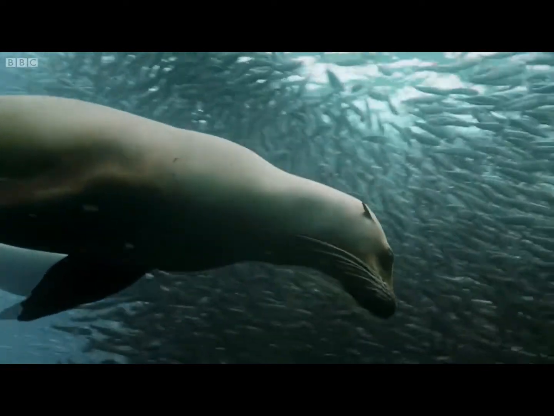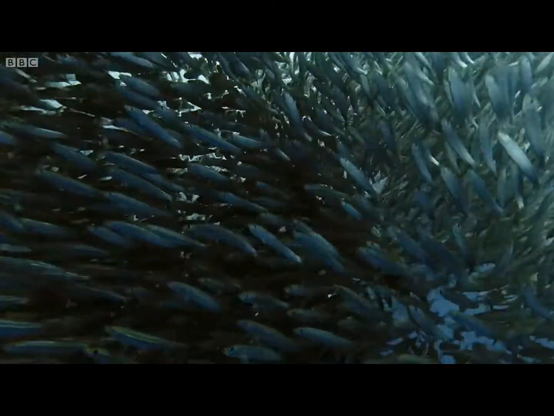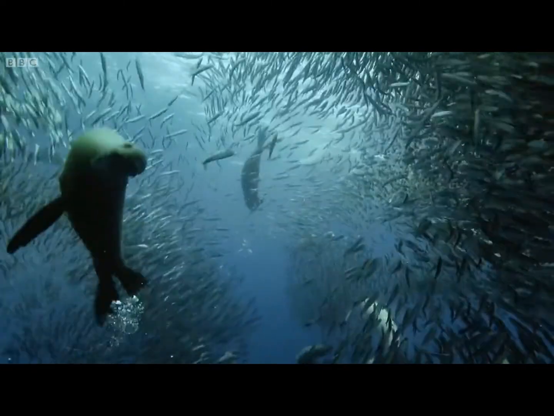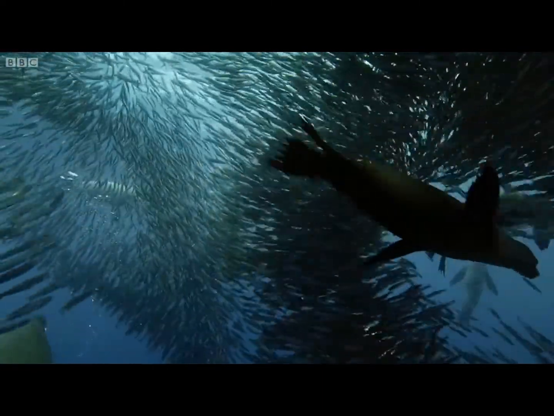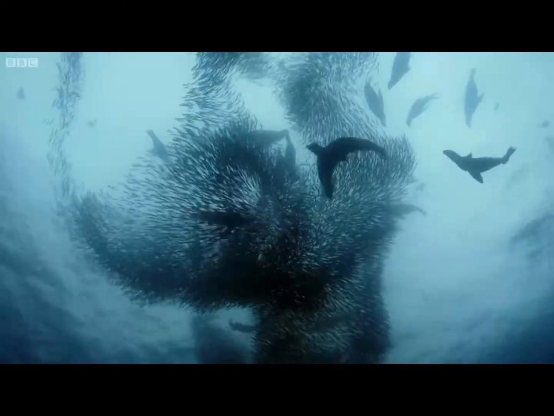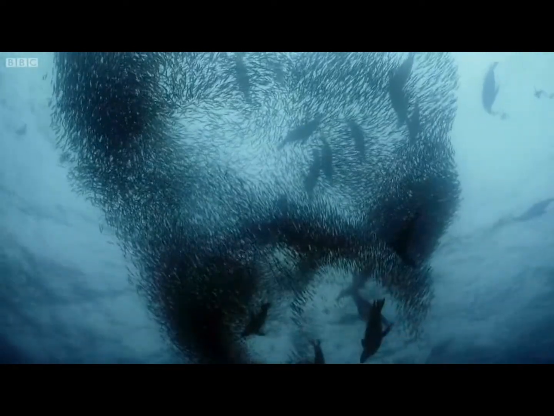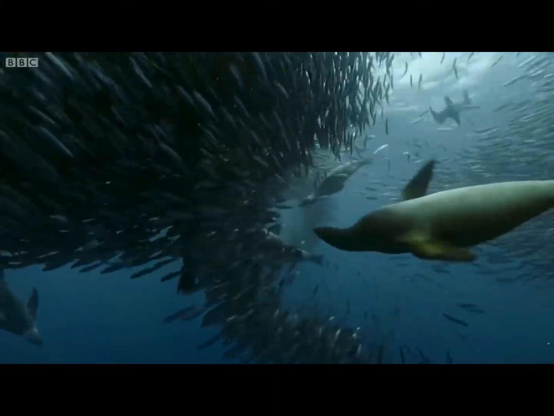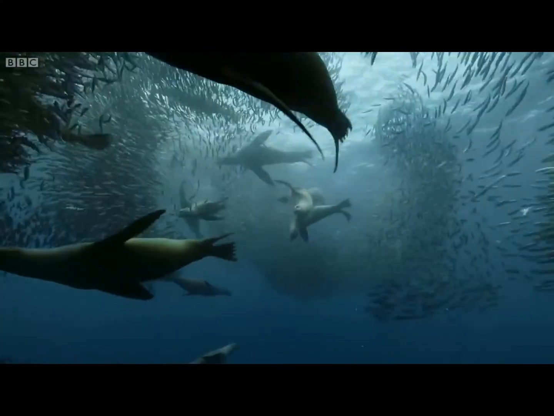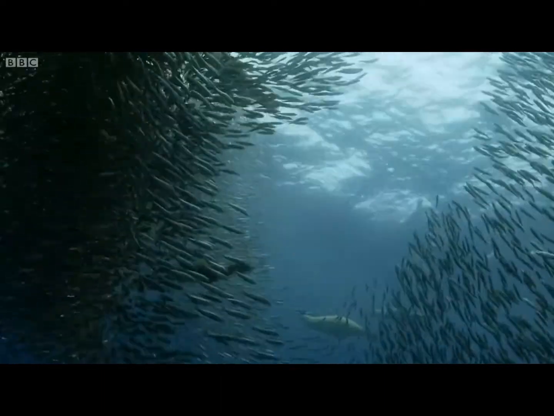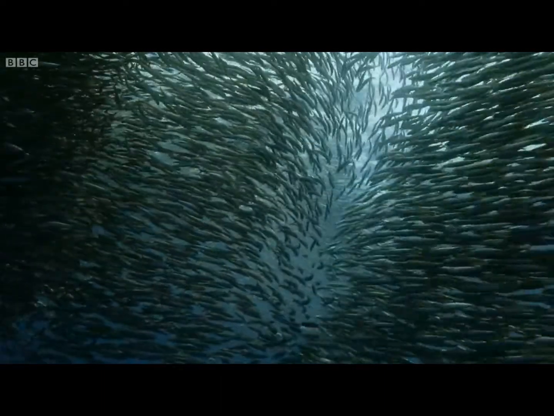With a shoal this big, the sea lions need to isolate a smaller, more manageable group of fish. But with so few predators, the fish still have the advantage. All the sea lions can do is keep the sardines at the surface and wait for others to join them.